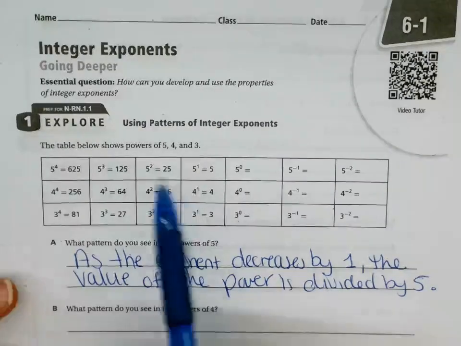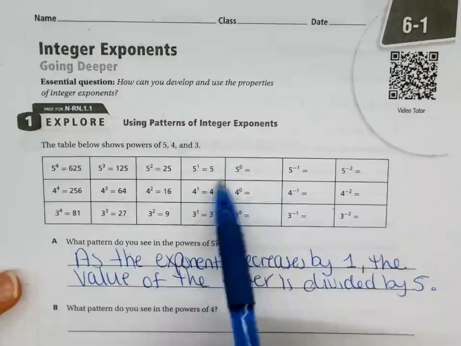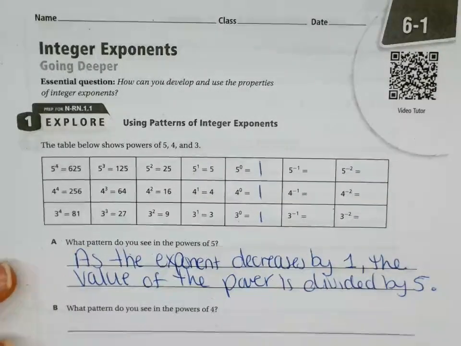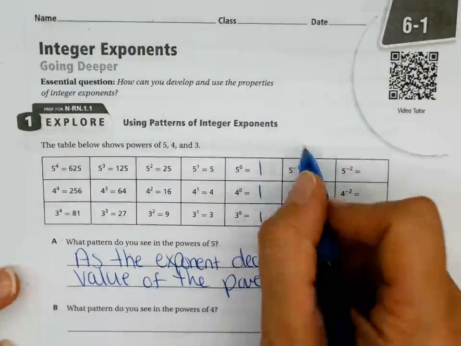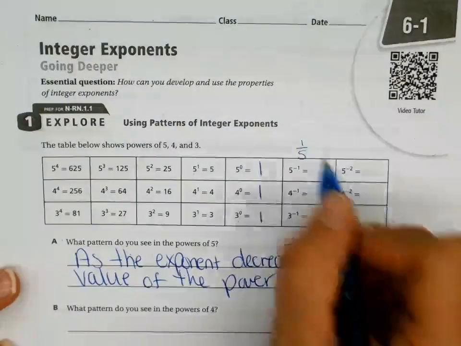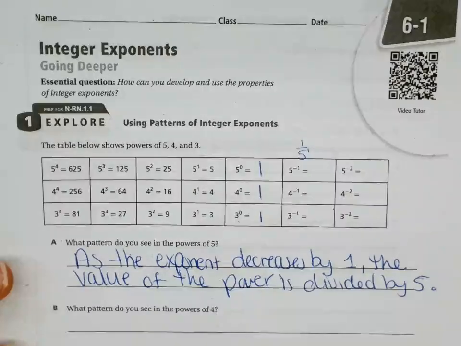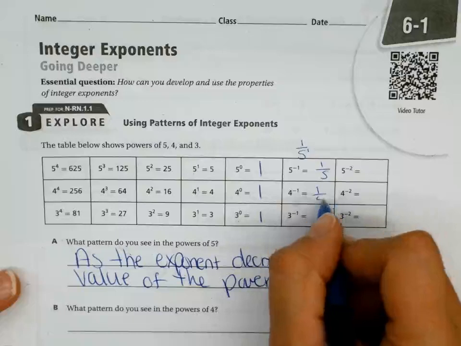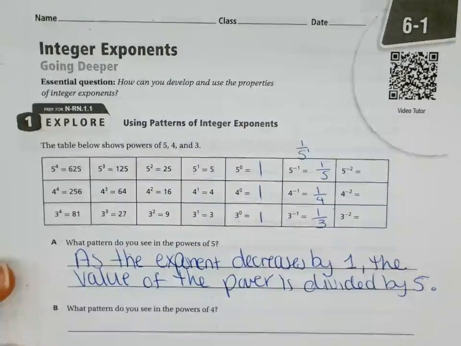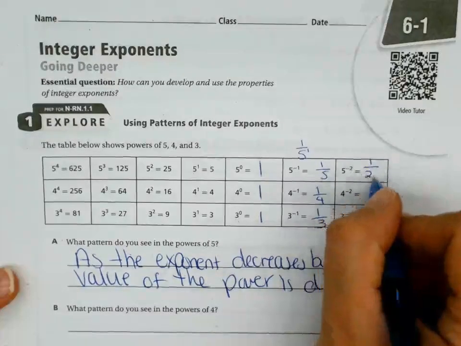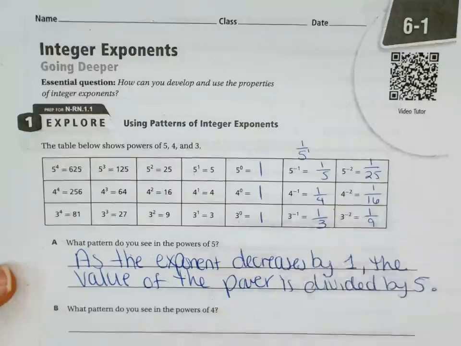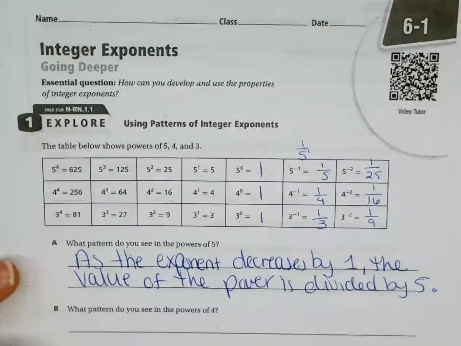Right, so 5 to the first is 5 times itself once. Anything to the 0 power is 1. 5 to the negative 1 is the same thing as 1 over 5 to the first, right? So anytime it's a negative exponent, it's 1 over that number to the positive exponent. This is 1/5, 1/4, 1/3. 5 to the negative 2 is 1 over 5 squared, or 1 over 25, 1 over 16, 1 over 9. Right? 1 over 3 squared, which is 1 over 9.